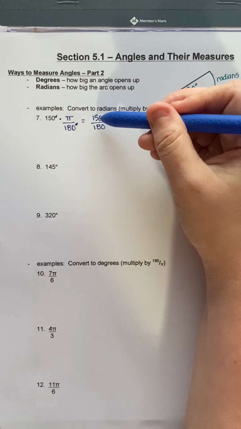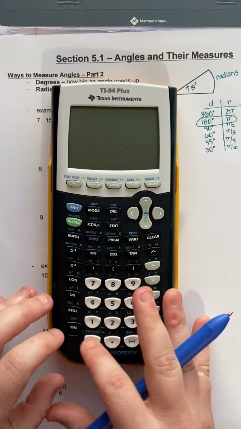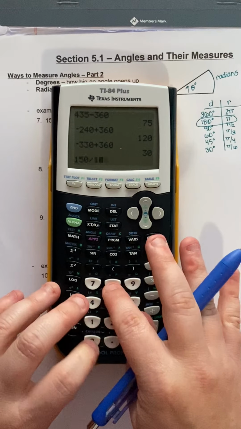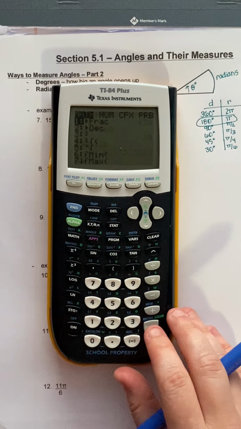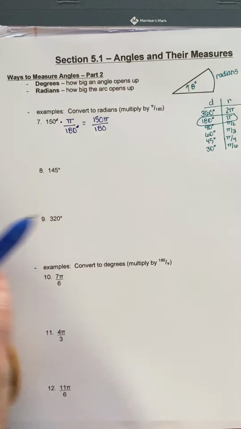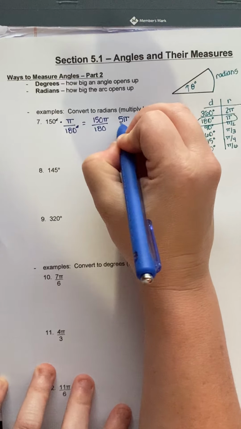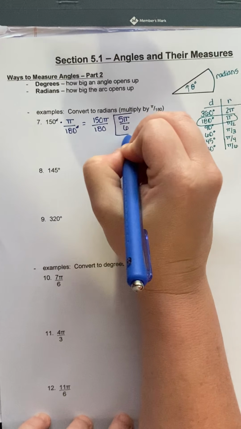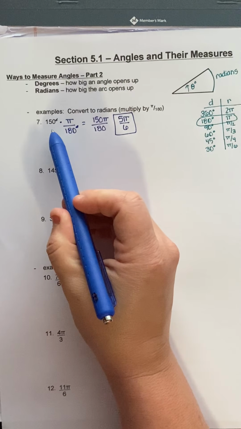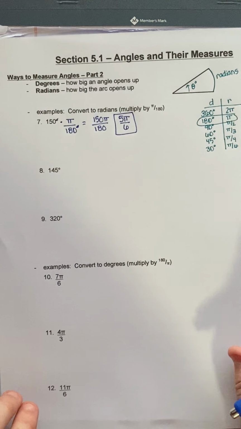And all I have to do is just simplify 150 divided by 180. So here we go, 150 divided by 180 gives me a decimal. So I'm going to change that back to a fraction, and that gives me 5 over 6. So my answer here, don't forget pi's got to stay in my answer, is 5 pi over 6. So 150 degrees is the same thing as 5 pi over 6 in terms of radians.